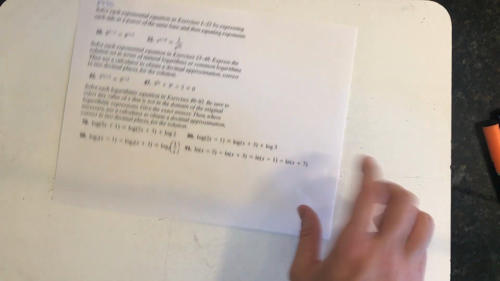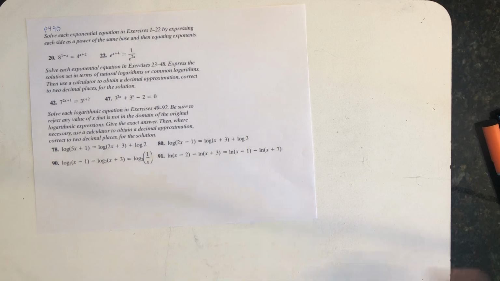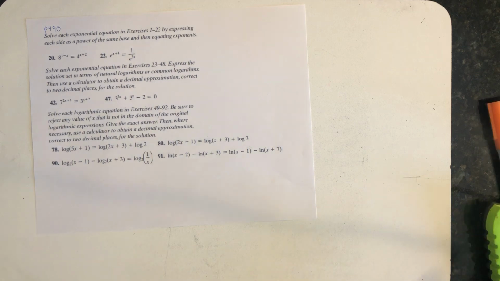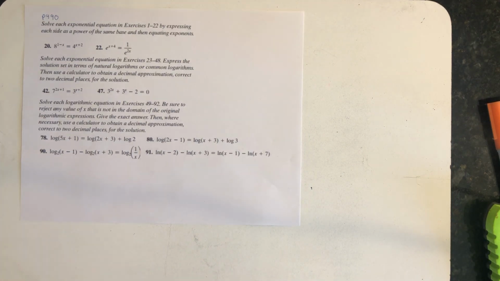In the next set of problems, the instructions change a bit. But again, I think the instructions could just say solve, because my approach is kind of dictated by the problem here. But we're told to solve each exponential equation, express the solution set in terms of natural logs or common logs, then use a calculator to obtain a decimal approximation correct to 2 decimal places. All right, so I need an exact solution and I need a rounded solution. So I have my TI-84 on hand for the rounded part.